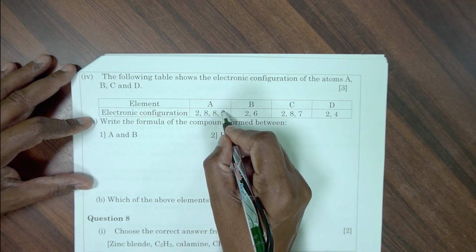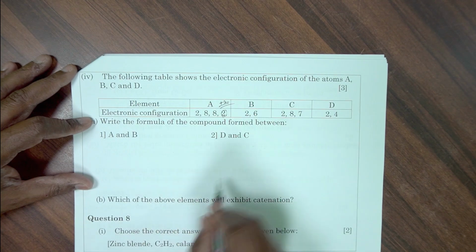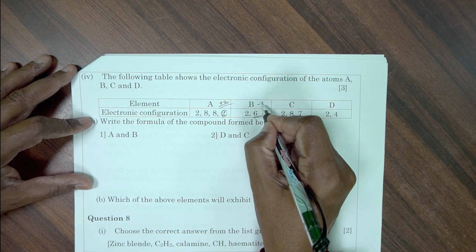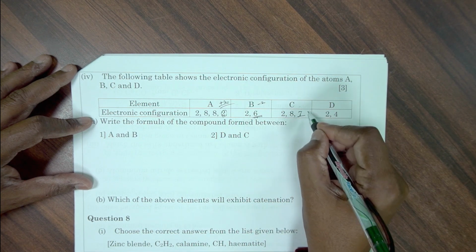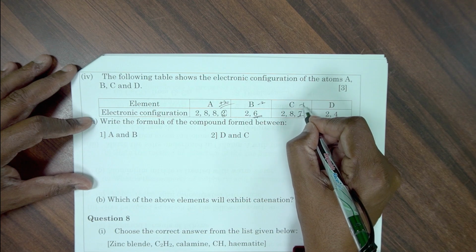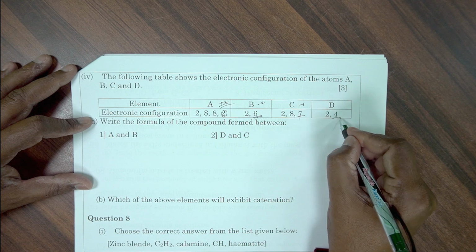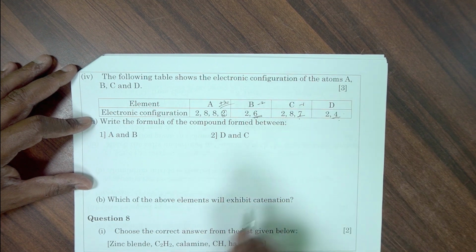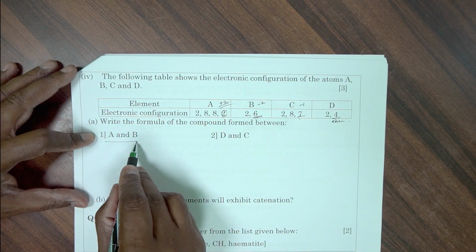Okay, A has 2 valence electrons, so it will lose them and form a +2 state, right? B has 6, so it can either gain 2 electrons to get -2, or it can share 2 electrons to become an octet. C can gain 1 more electron and reach -1, or it can share 1 electron to become an octet. This one has 4, it can neither lose nor gain, so it has to share 4 electrons, right? So share 4 electrons. Okay, now let us see A and B.